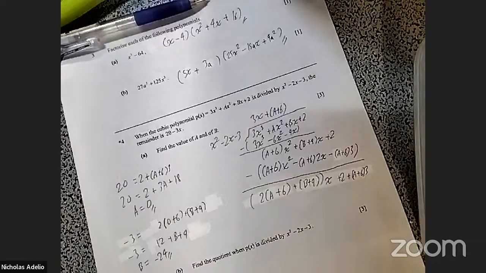Tell me what's the answer for B from the first method? Wait, isn't it 4a? No, 4A is that. I'm asking you for the answer for 4B. First method, already found it. It's a big bonus.